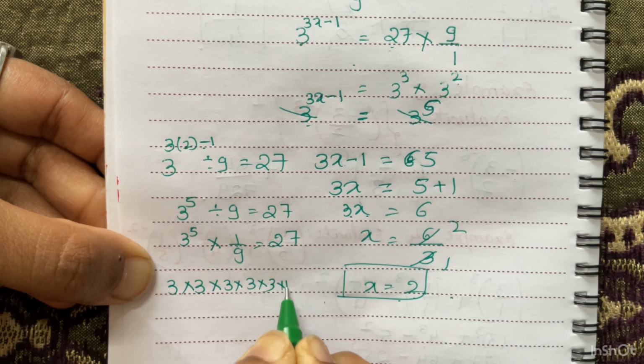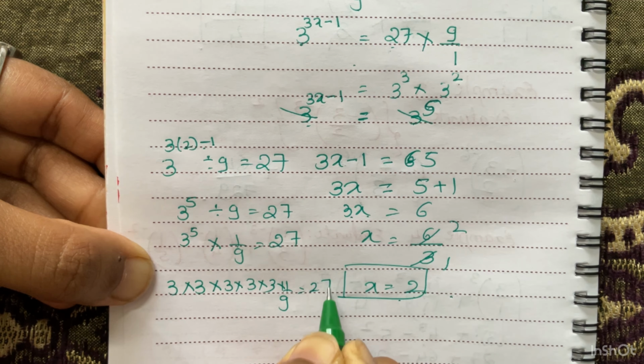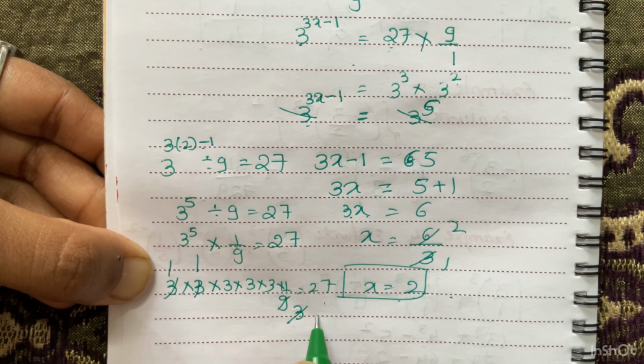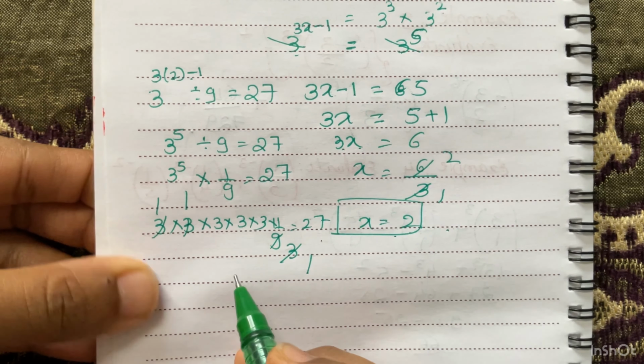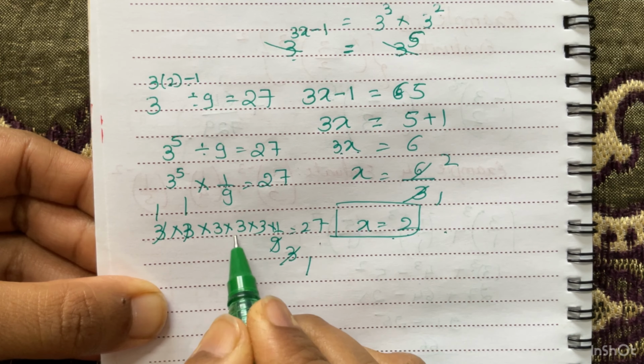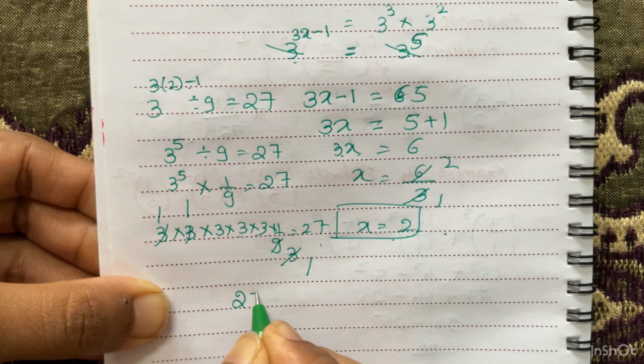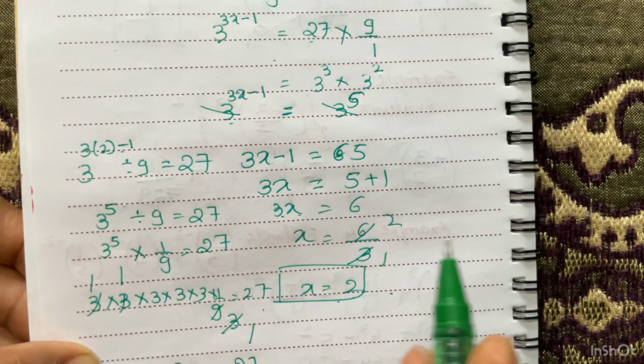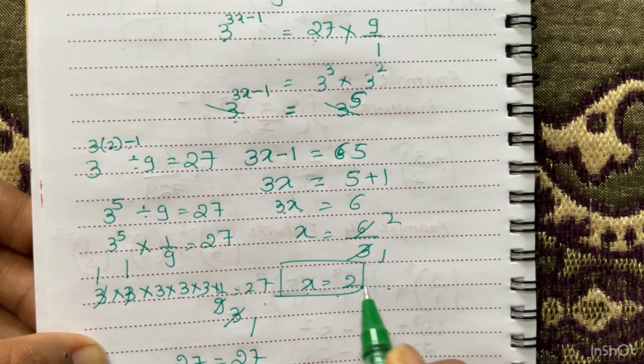Into 1 by 9 is equal to 27. Now 3 1s are 3, 3 3s are 9, 3 1s are 3, and 3 1s get cancelled. So what is left on the left side, 3 3s are 9, 9 3s are 27. So the right side also we have 27. Yes, LHS equals RHS. So we found x value equals 2, that is correct.